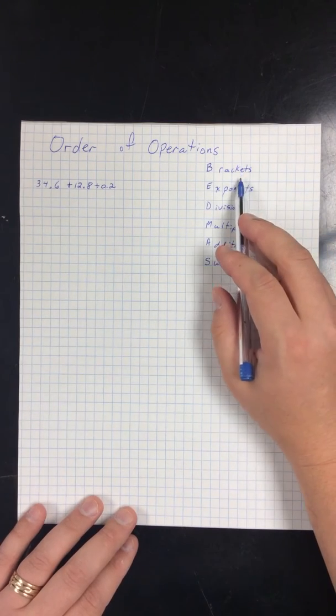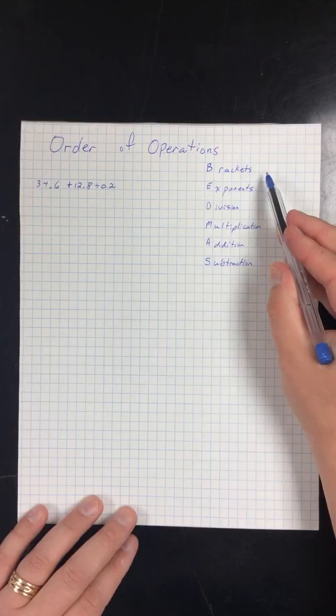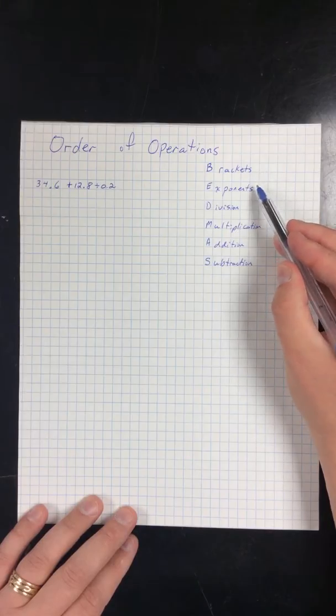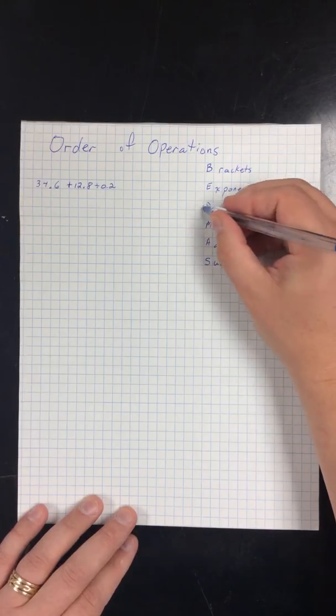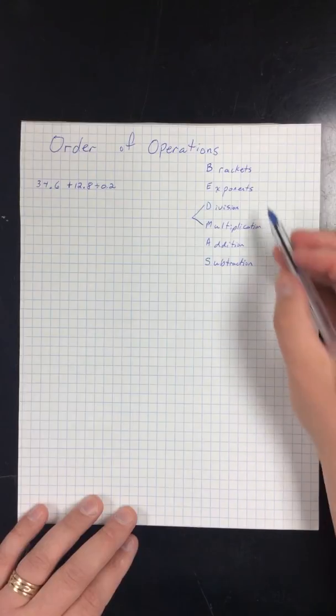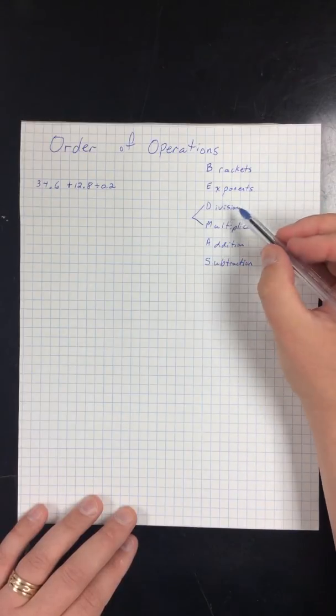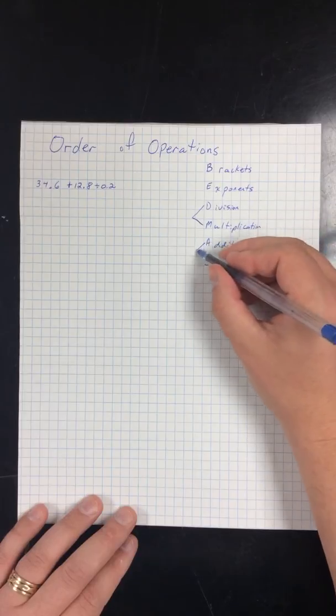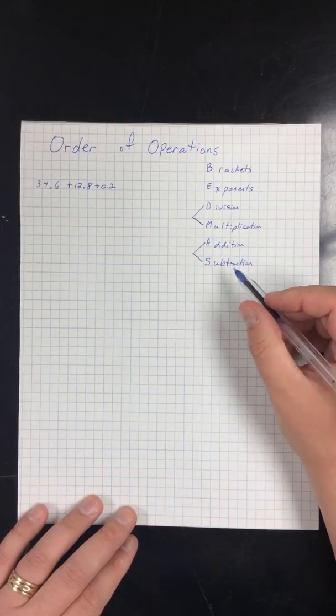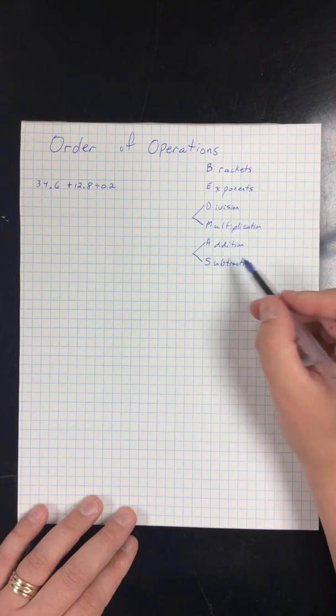So in our question, we're going to look for brackets first. We're going to do anything inside of those, and then we're going to do exponents, division, or multiplication. This could actually be BEDMAS. We can reverse the order of division and multiplication as we find them reading left to right. The same for addition and subtraction. We're going to do them in either order, whichever we find as we read left to right.